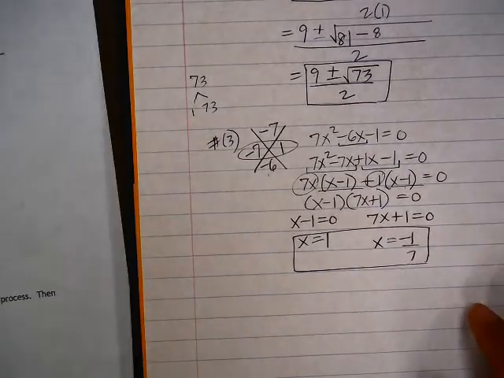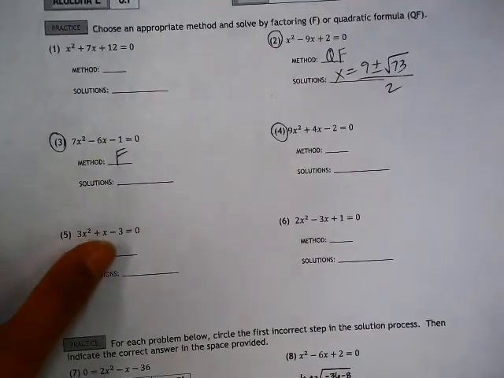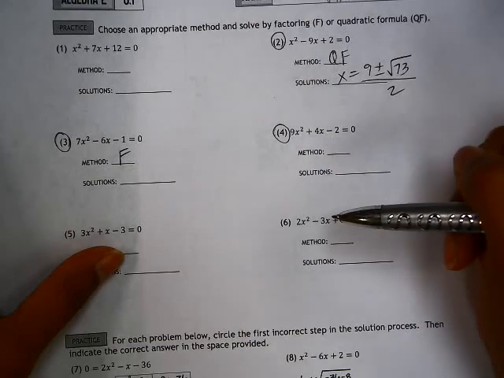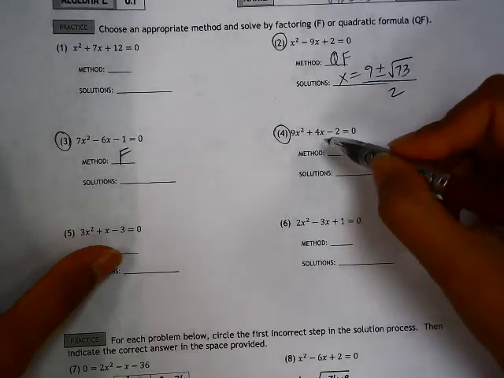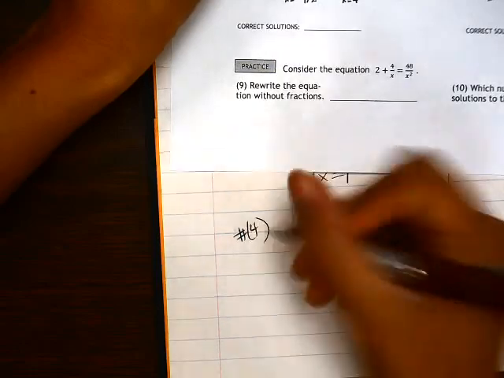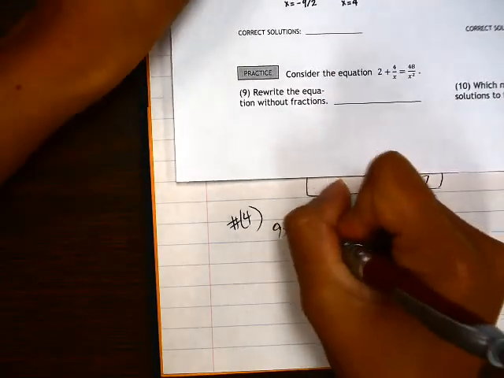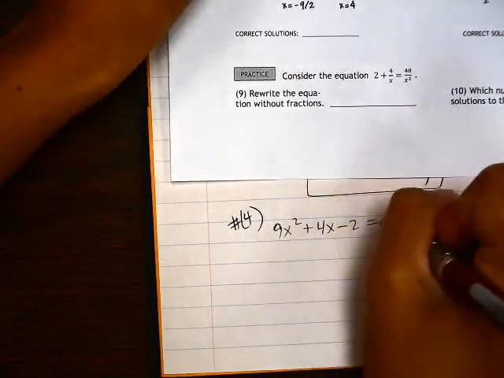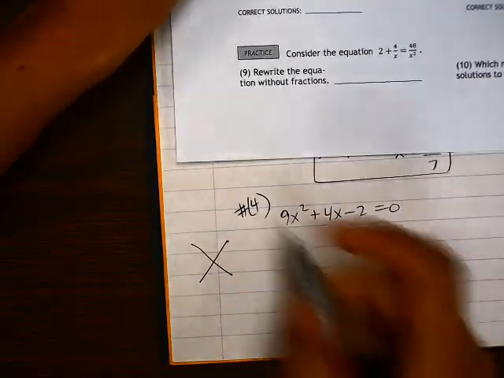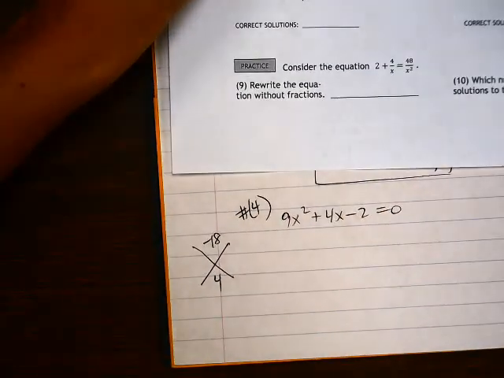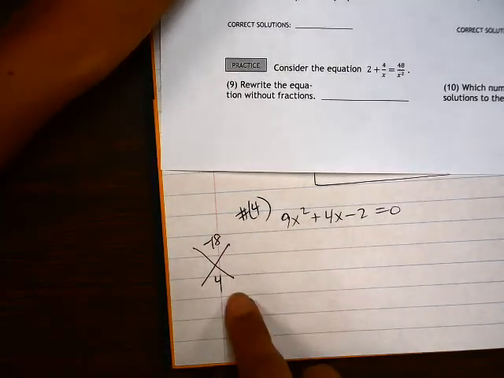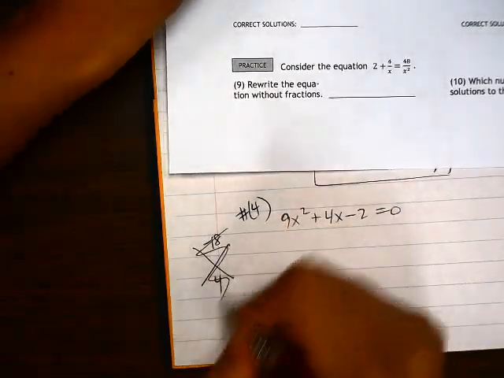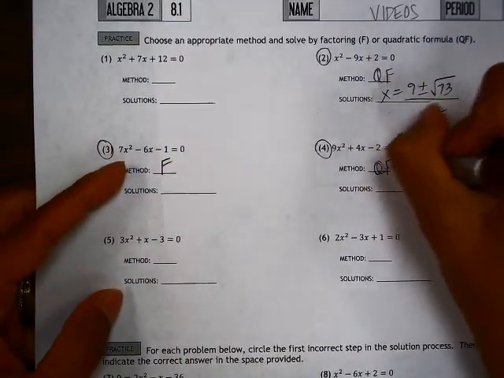All right, the last one we're going to do right now is number 4. Again, let's first check whether it's factorable. If it's factorable, we can factor it. If not, we'll use the quadratic formula. So we have 9x squared plus 4x minus 2 equals 0. Let's check whether it's factorable. We have negative 18 and positive 4. There aren't any two numbers that multiply to negative 18 but add to 4. So I'm going to scratch that and decide to use the quadratic formula.